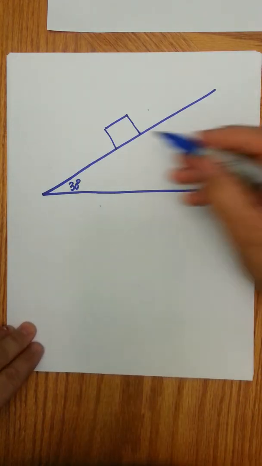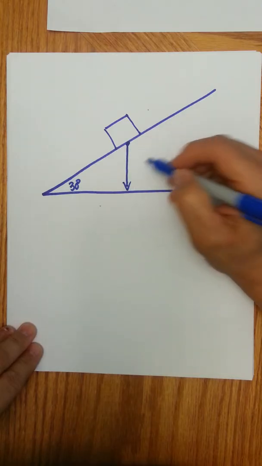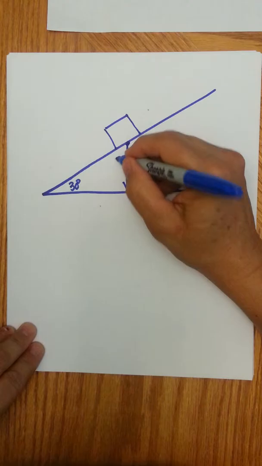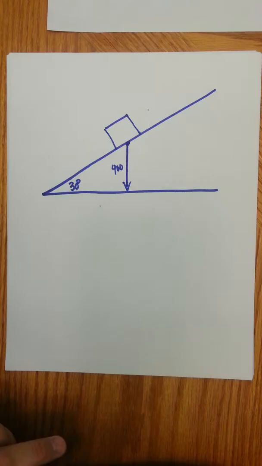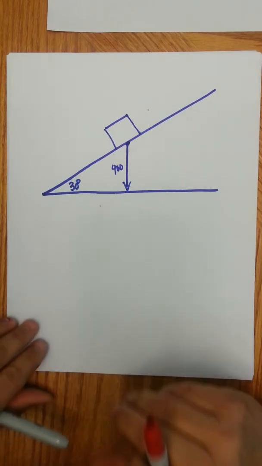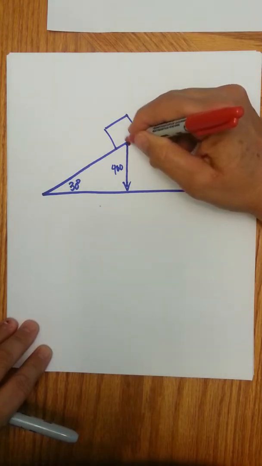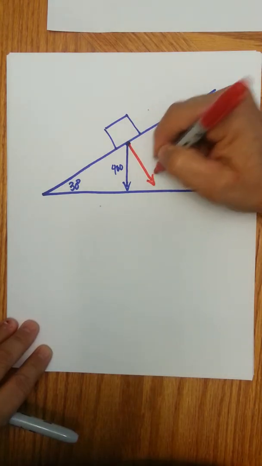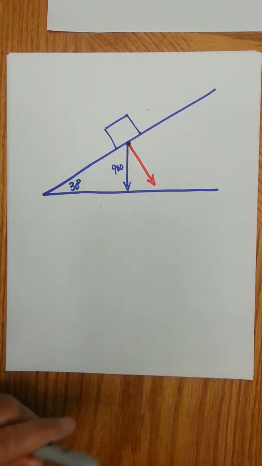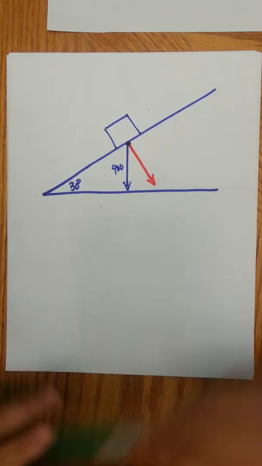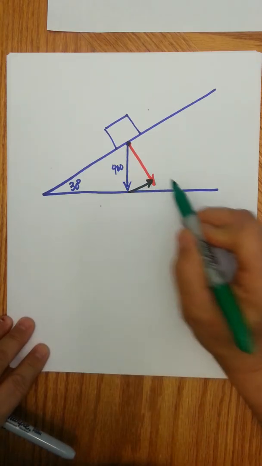Now, the weight of the box is technically going straight down toward the earth, like that. And that is 400 pounds. Now, there is another force acting here, and that's the force of the box pushing down on the ramp, right? And that is perpendicular to the ramp. So essentially you have a couple of different forces here, and we want to know what is the force required to keep the box from sliding. So that would be something like this.